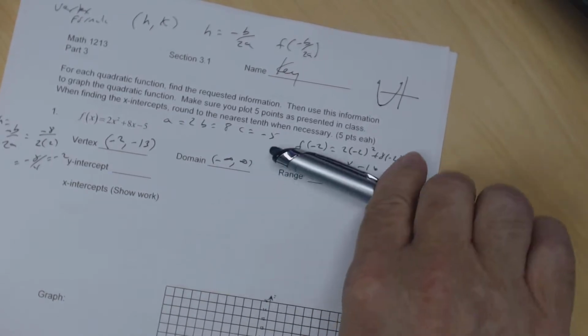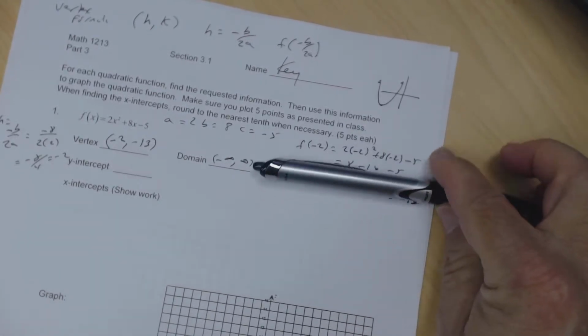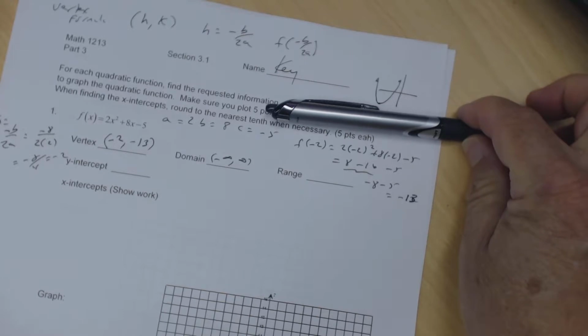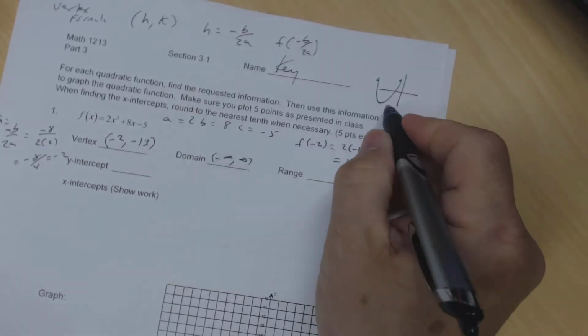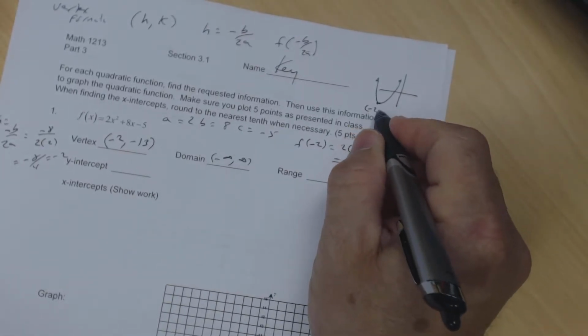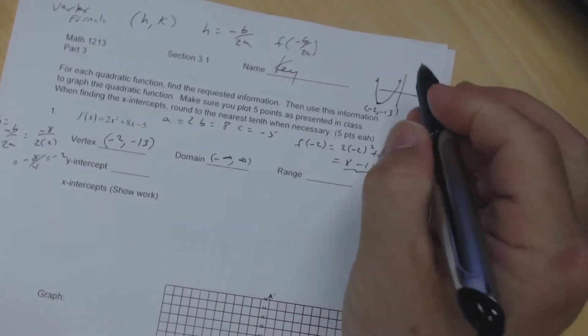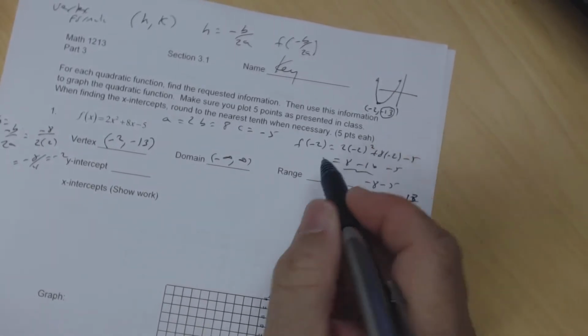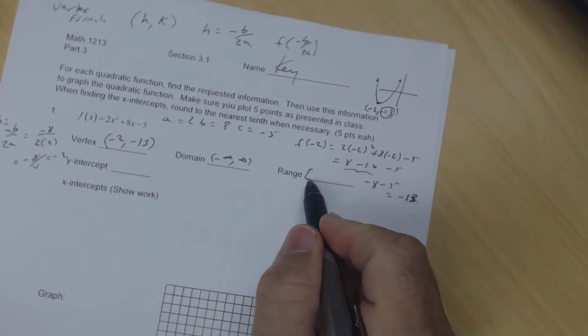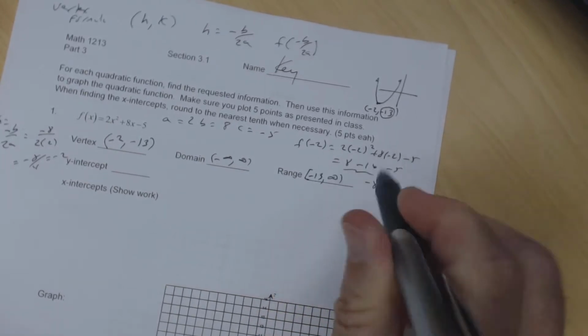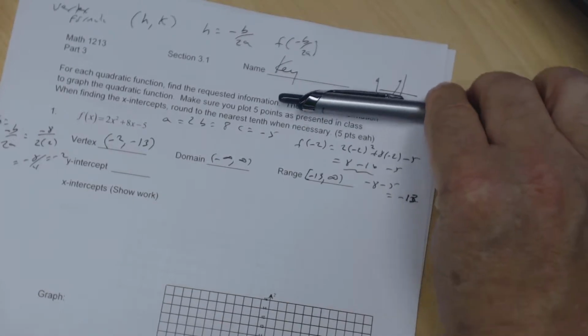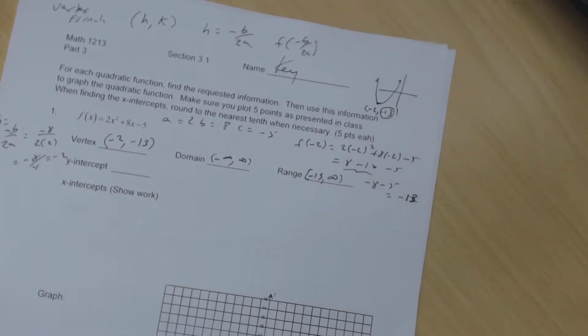And so the range then, you're going to go along the y-axis from bottom up. So I start touching the graph at the vertex. This vertex right here is (-2, -13). Remember, you're looking at your y values, so you're going to use this. So you're going to say the range is from bracket -13 to infinity, so -13 all the way to infinity.